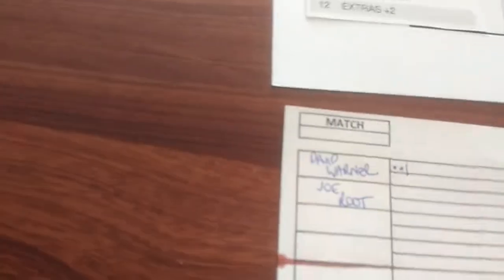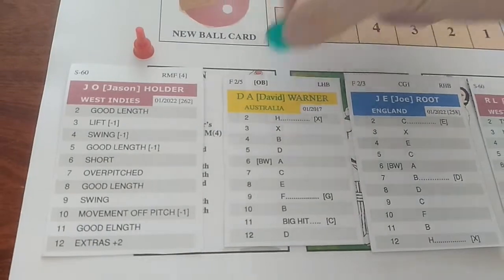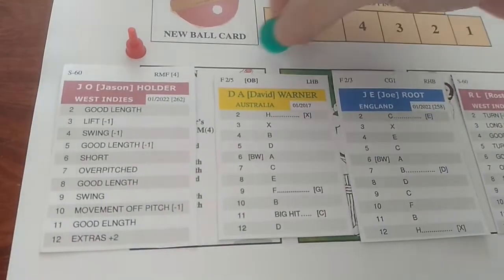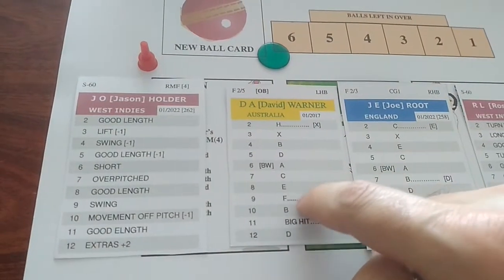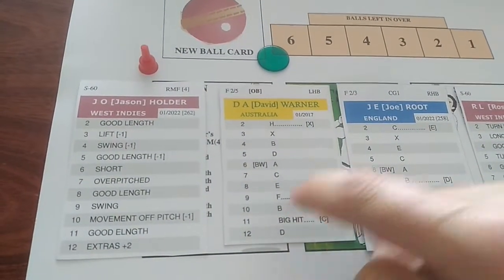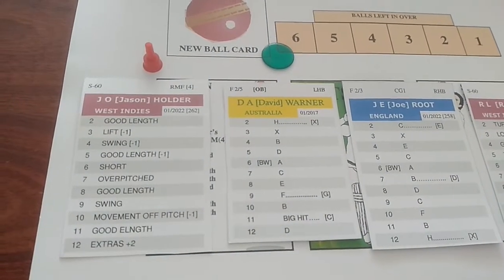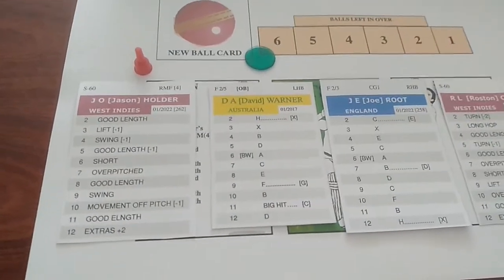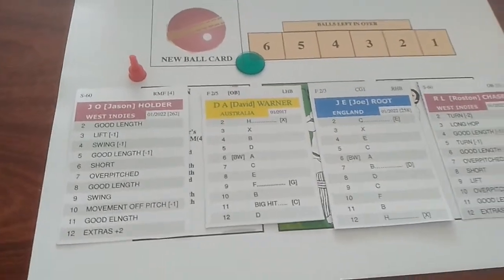Now, normally, if we scored a run, then Joe Root would be on strike. But because it's the last ball, he's regained the strike. Because he's hit an odd number of runs on the last ball, he'll face at the other end. In the video before, we talked about changing ends at the end of the over, and how the bowler would change ends.